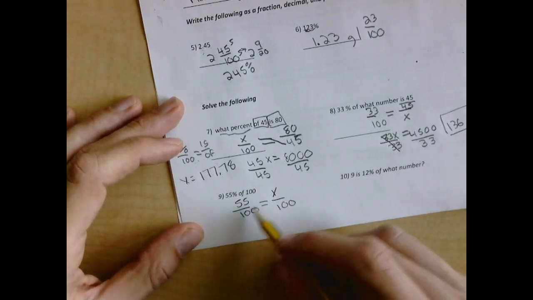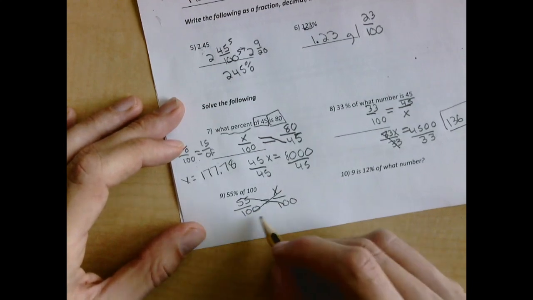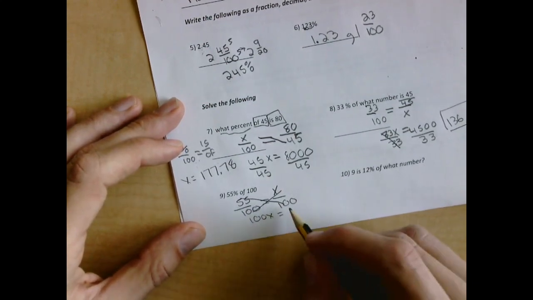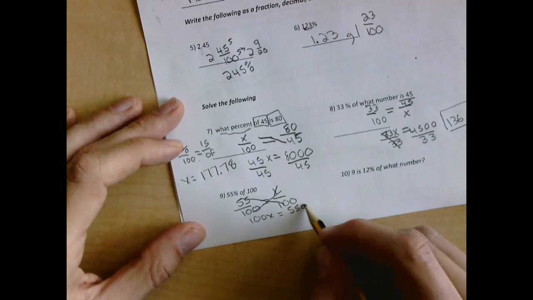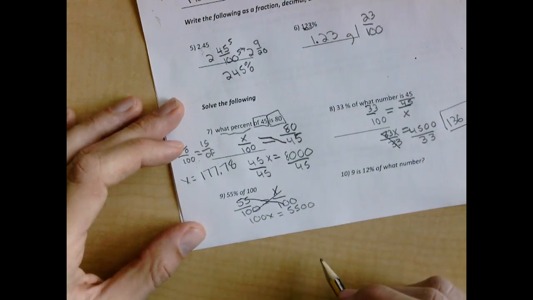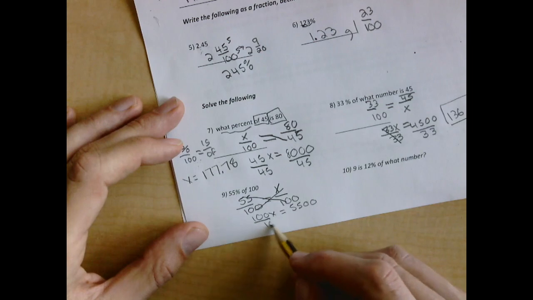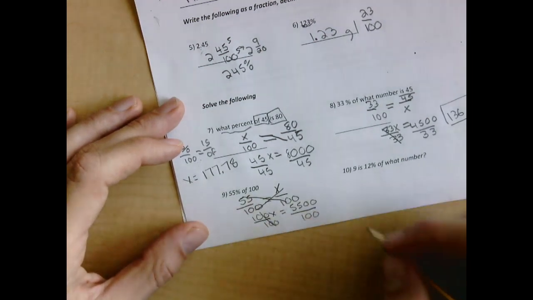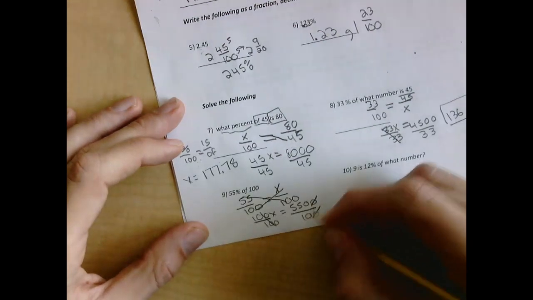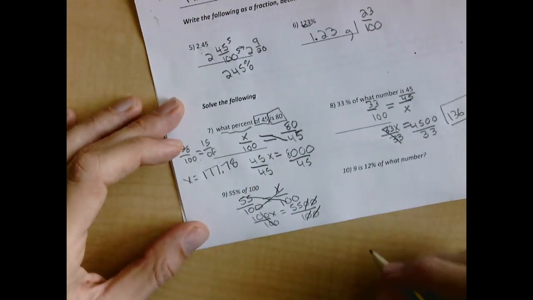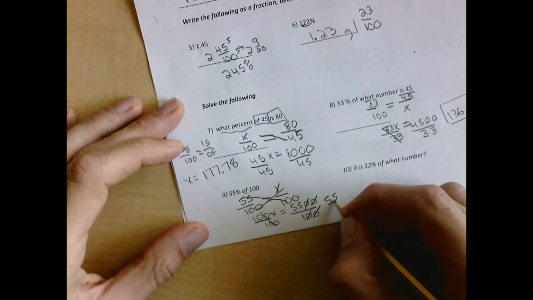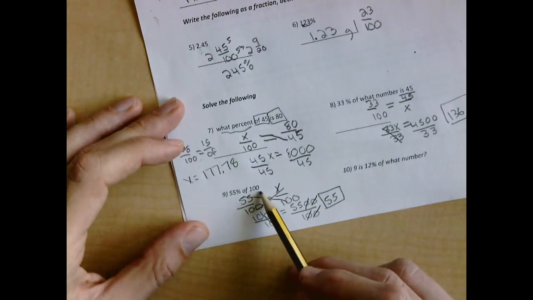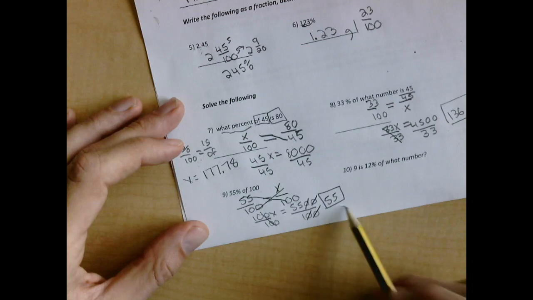Now I multiply opposite to get 100x is equal to 5,500. Then I divide both sides by 100. I can take off the zeros, and I'm left with 55 over 1, or 55. 55% of 100 is 55.